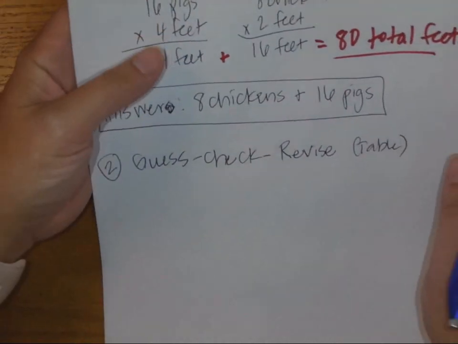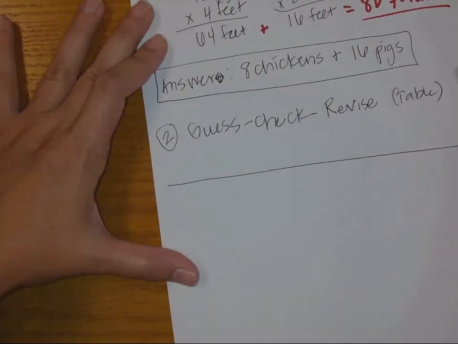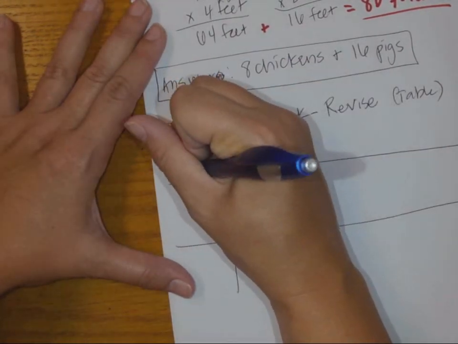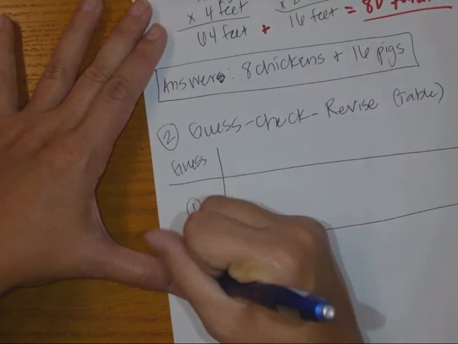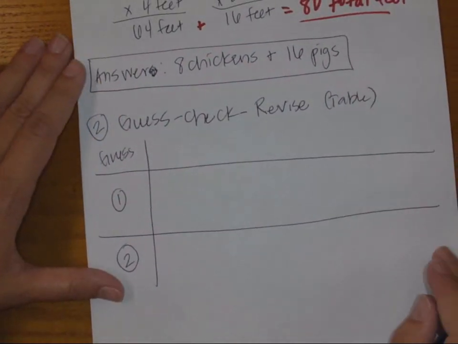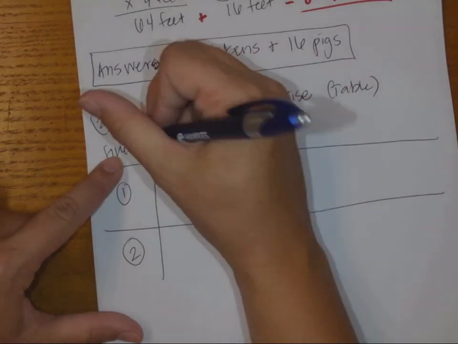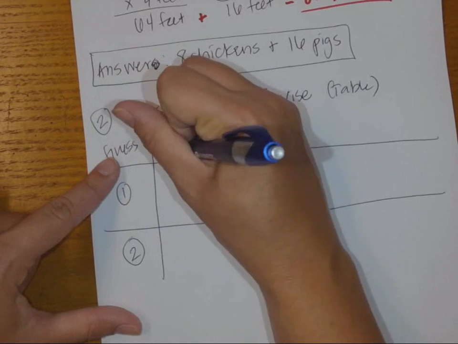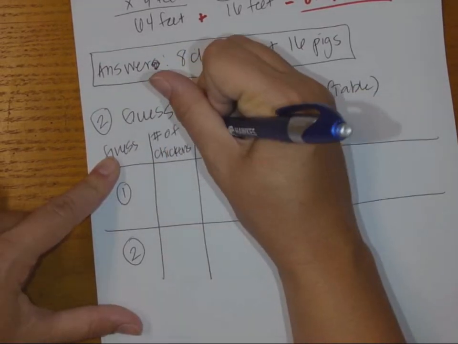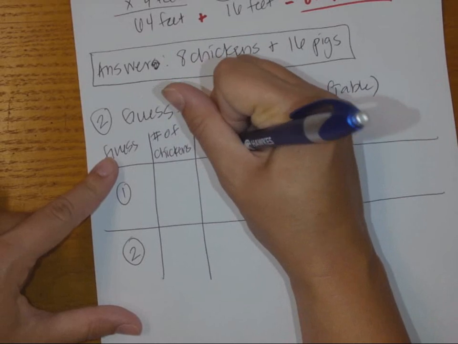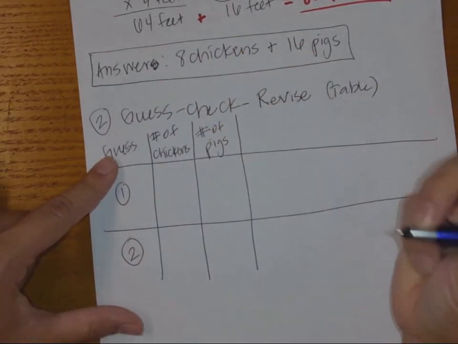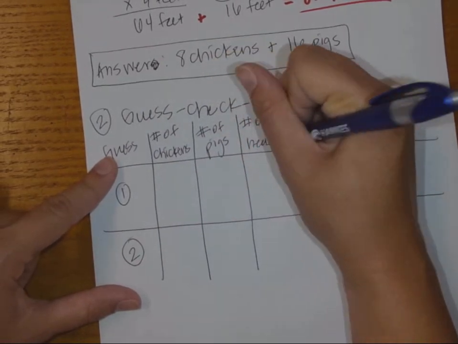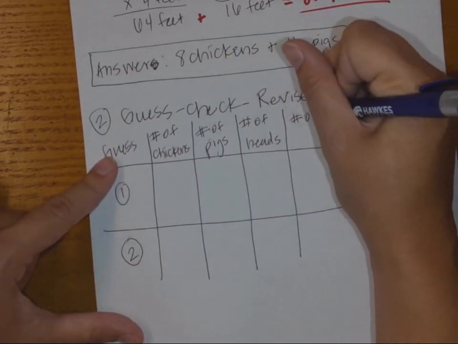Okay, so we're going to make a table here. Okay, so this is going to be my guess. So guess number 1, guess number 2, and I should have the answer. I could do guess number 3 if I needed to, but I should have the answer at this point. Okay, so the information we need to know is about how many chickens we have. So number of chickens. I need to know the number of pigs. Again, pause if you need to catch up on this. I need to know the number of heads. And I need to know the number of feet.